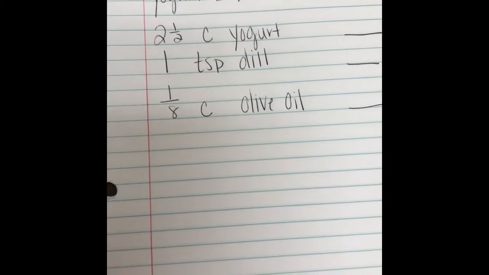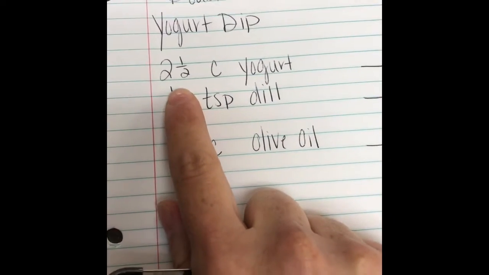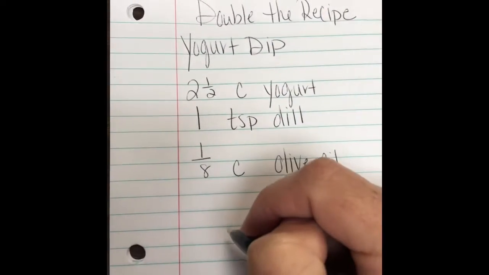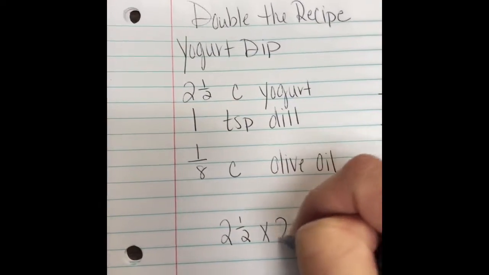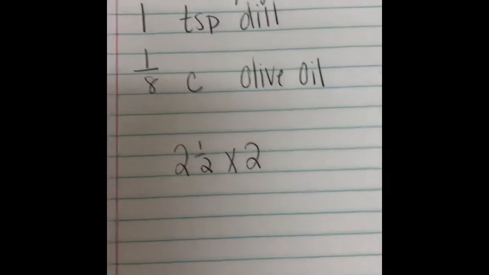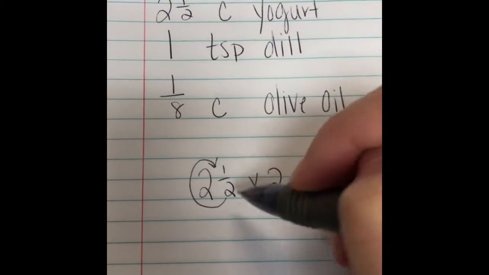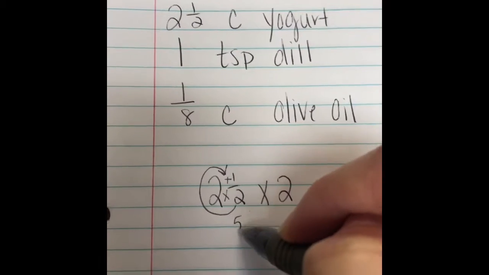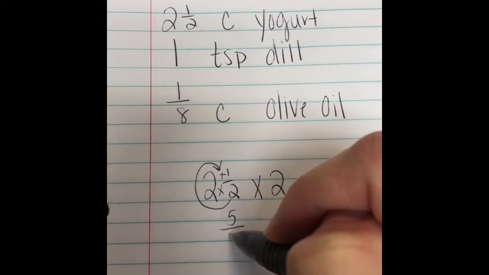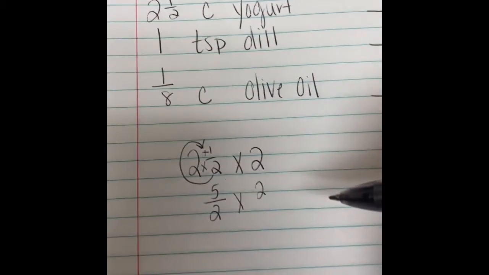Hopefully you know that to double a recipe, we're going to take the original ingredients and multiply it by 2. So I'm going to come down here to some workspace and I'm going to take 2.5 times 2. To continue on, I need to do the backward C to change this mixed number to improper. 2 times 2 plus 1 is 5. Denominator stays the same. 5 halves times 2.